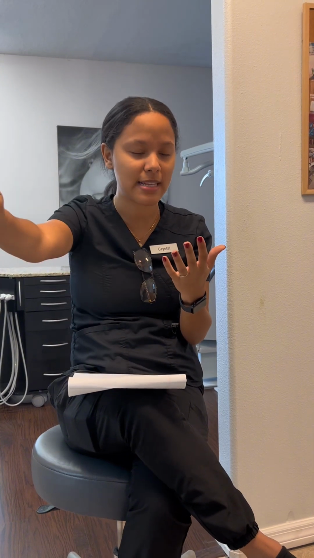So initial photos, pano, verifying that the pano is there, because usually we take that at the consultation visit, fit bands, impression, separators. That's what we need for an appliance, okay?